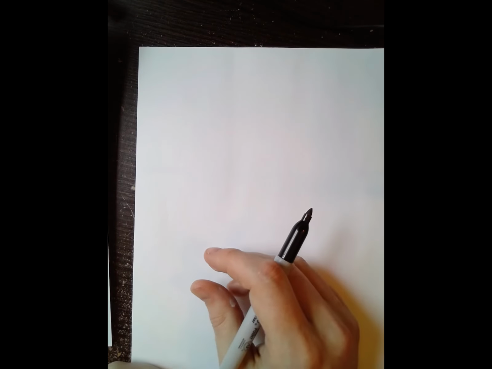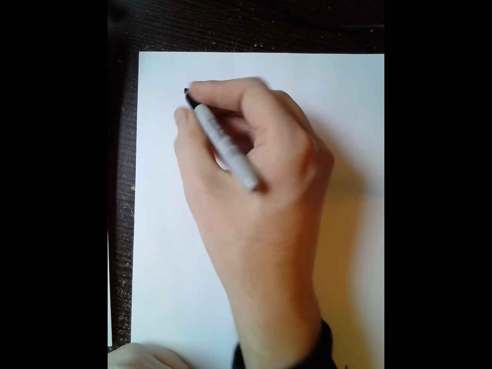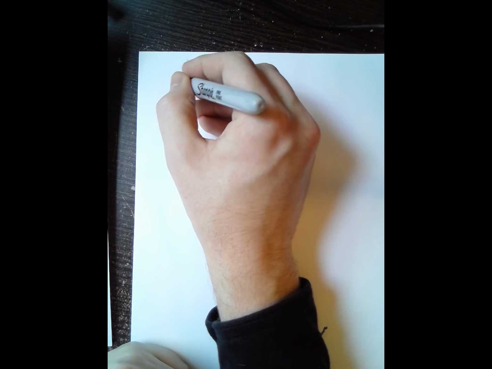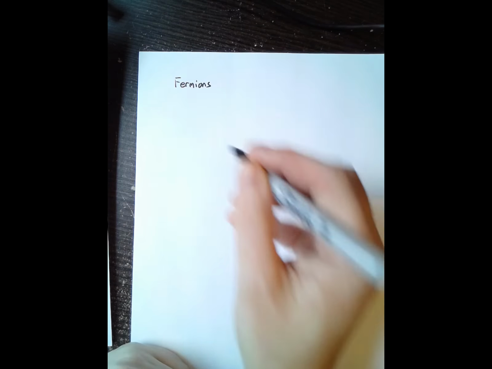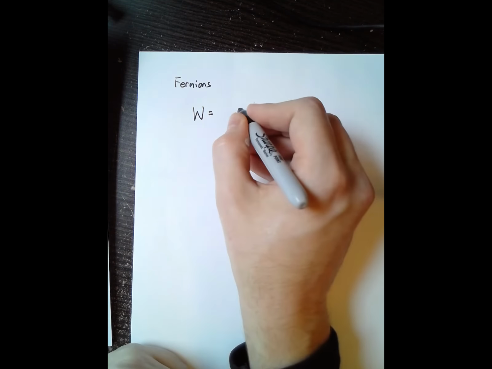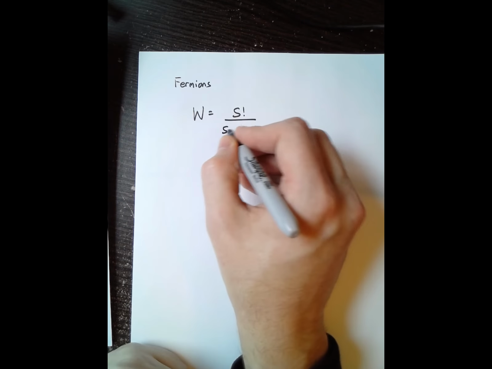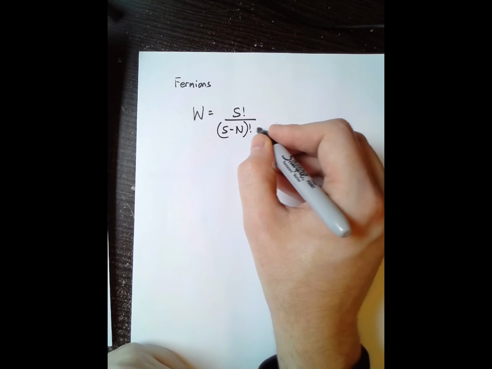So there are generally 2 ways you can do this. You can derive it starting from the multiplicity, and I'm not going to do it this way, but I want to sketch out how it would be done. Take the case of fermions, where the multiplicity is s factorial over s minus n factorial times n factorial.